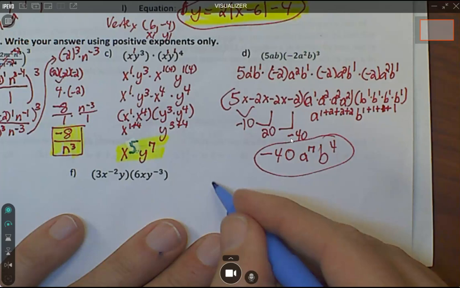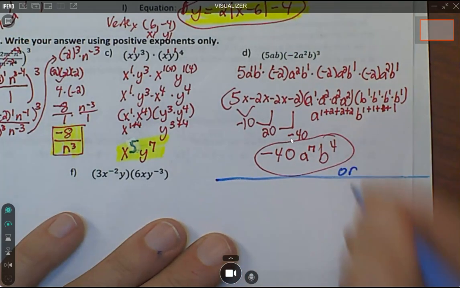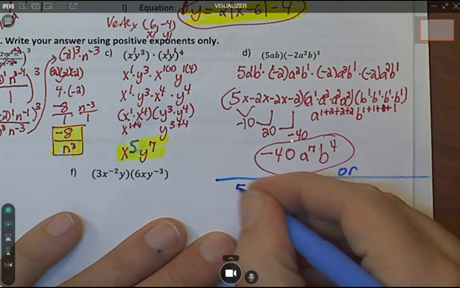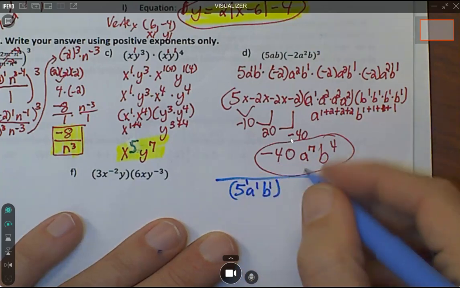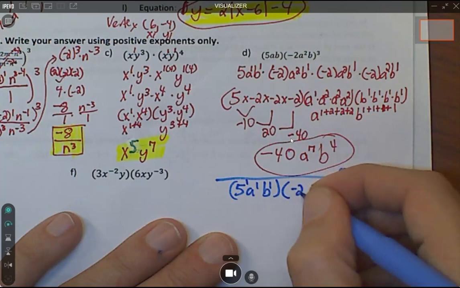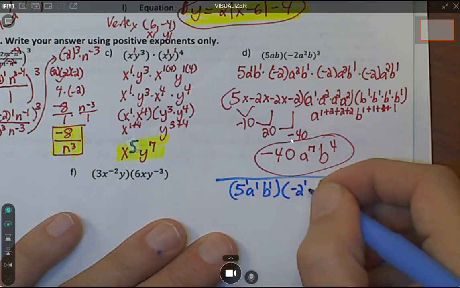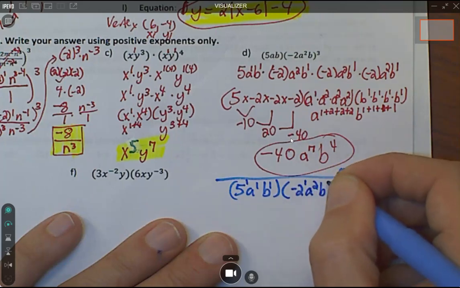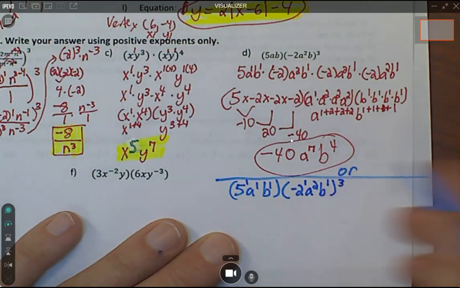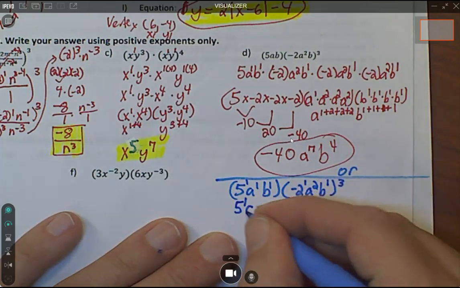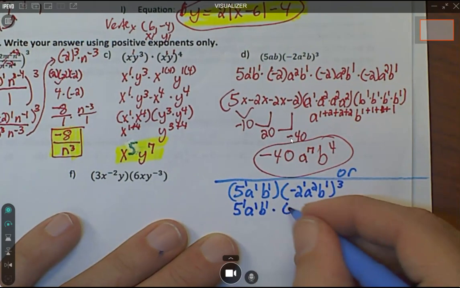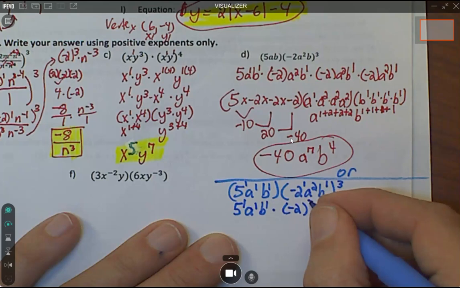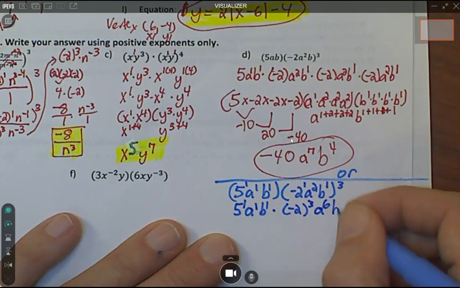If you follow the power to a power law, you could do power to a power, which would be negative 2 to the 3rd, a to the 6th, b to the 3rd.